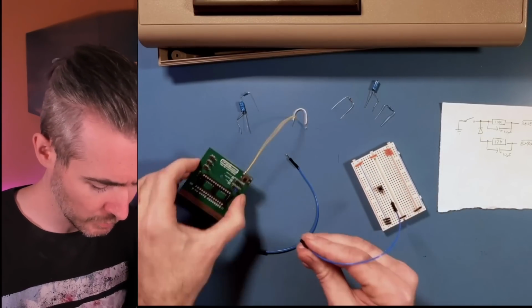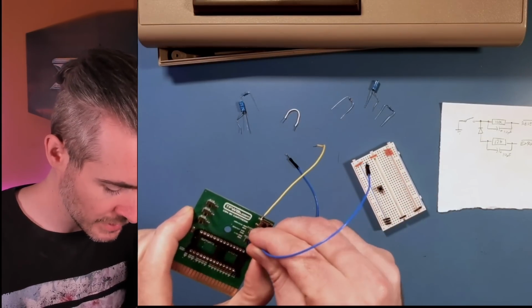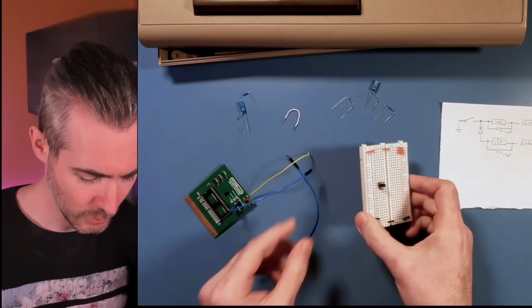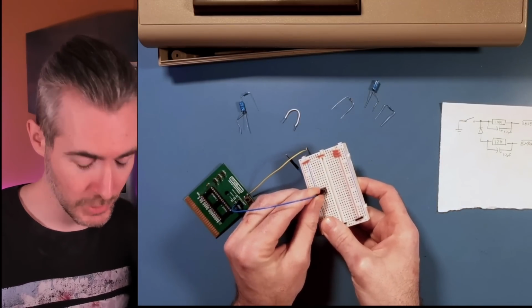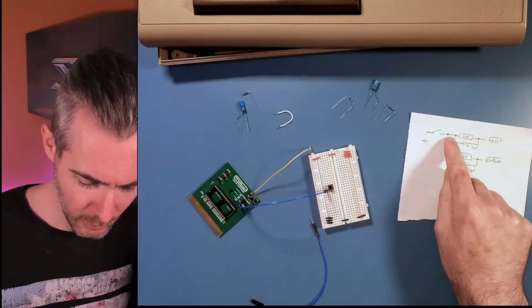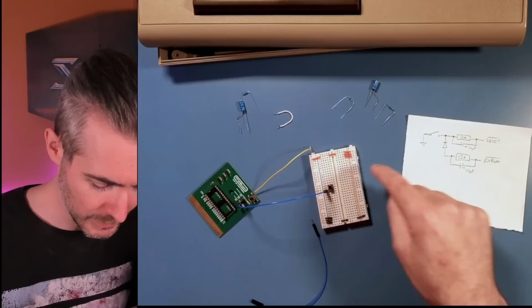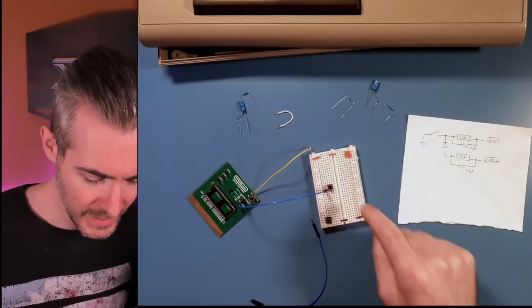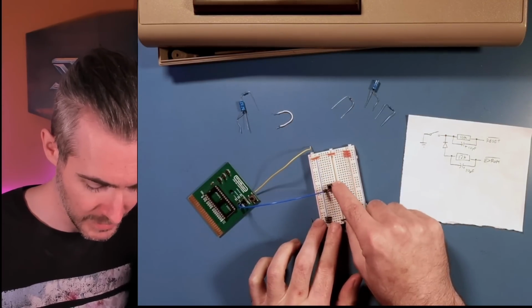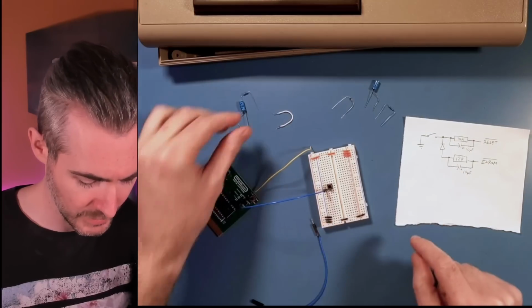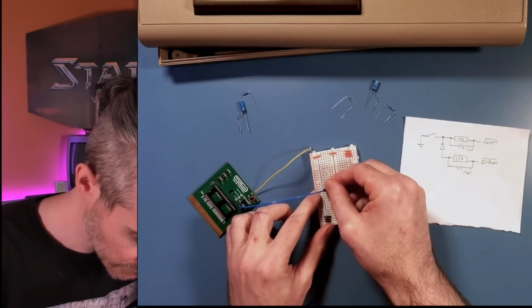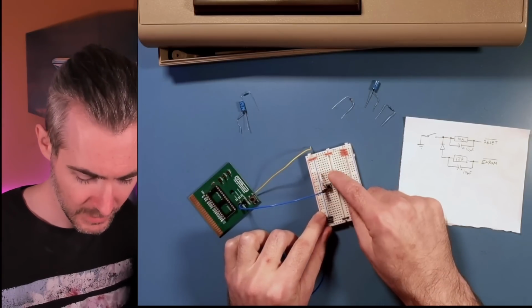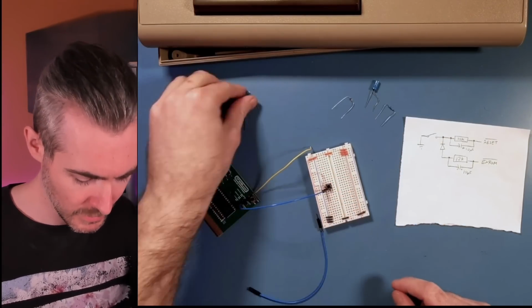So first off, I'll plug in the ground here, and I will run ground to the bottom leg of this switch here. Then I'm going to run a jumper up here for the 10K resistor, and I will run the diode down here for the 12K resistor. So I'll do the jumper first. So I'll put this 10K resistor up here.